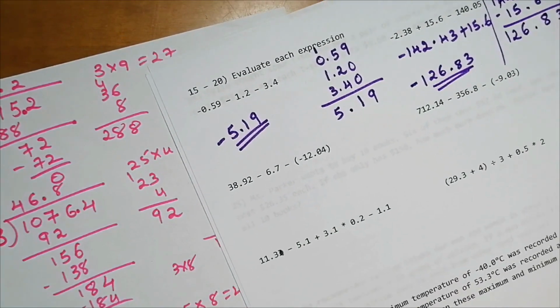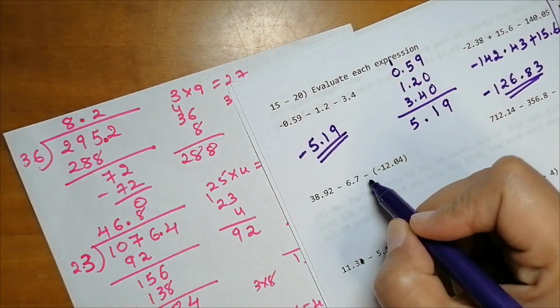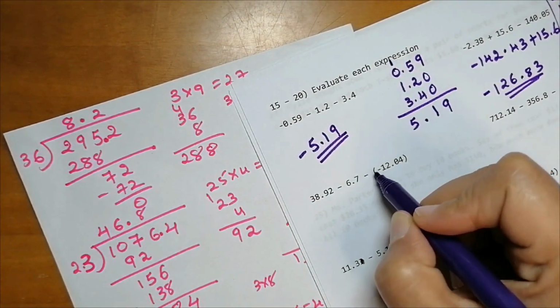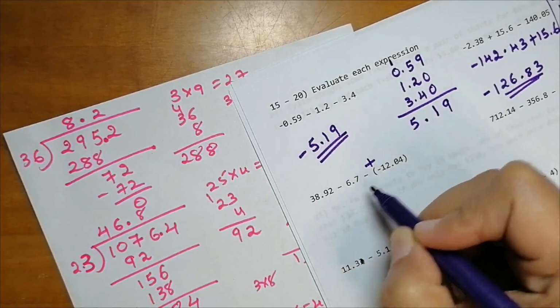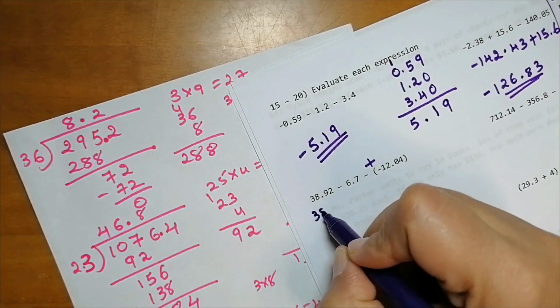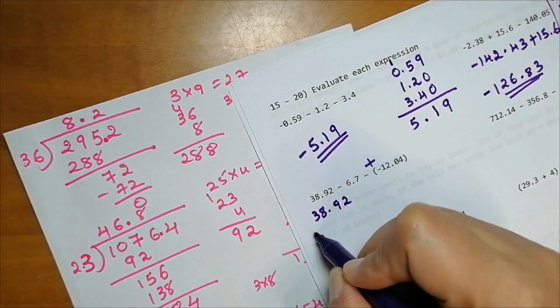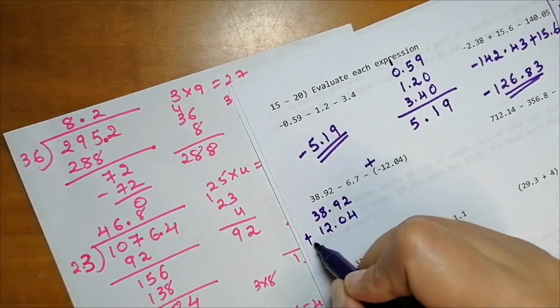Now the next one. What do we do here? So this is plus, this is minus. Now this is minus times minus, right? So eventually this will be plus. So let's add both the positive numbers here first. So it's 38.92 plus 12.04, right?